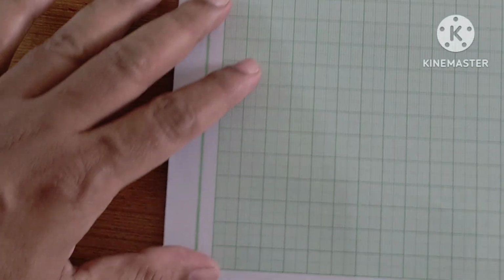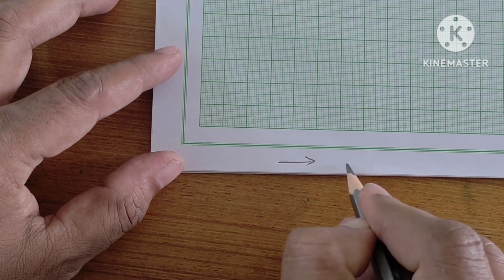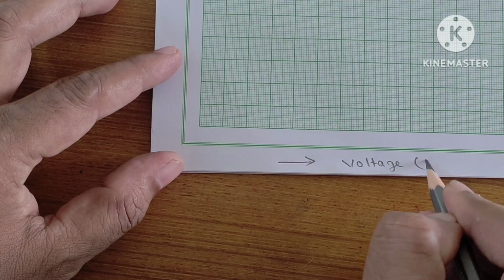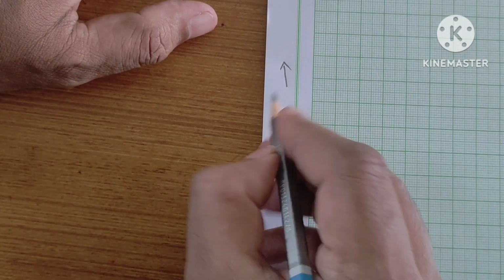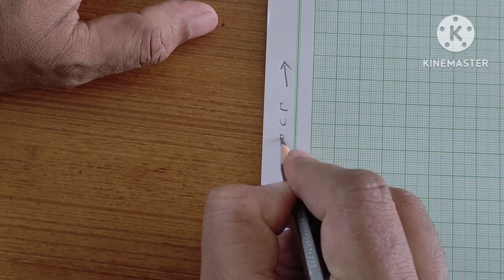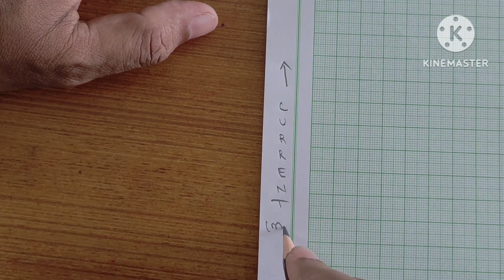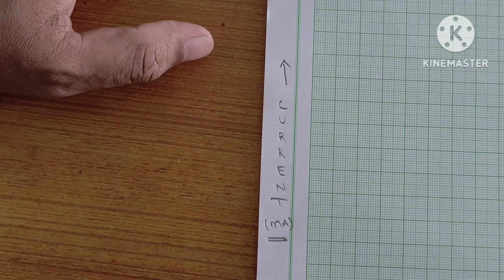On this graph, the x-axis is taken as the voltage parameter, in terms of voltage, and the y-axis is taken as the current in terms of milliamp. Here the milliamps, milli means 10 power minus 3.